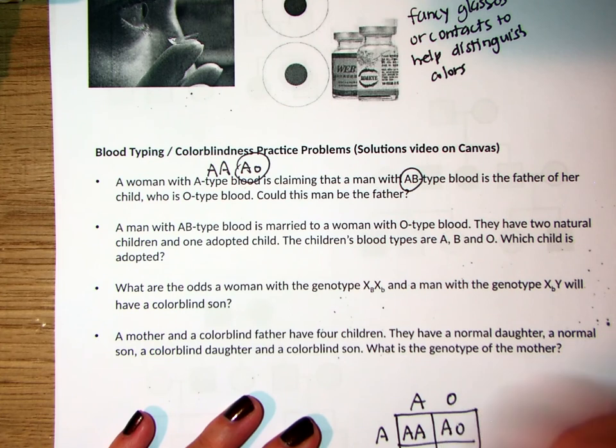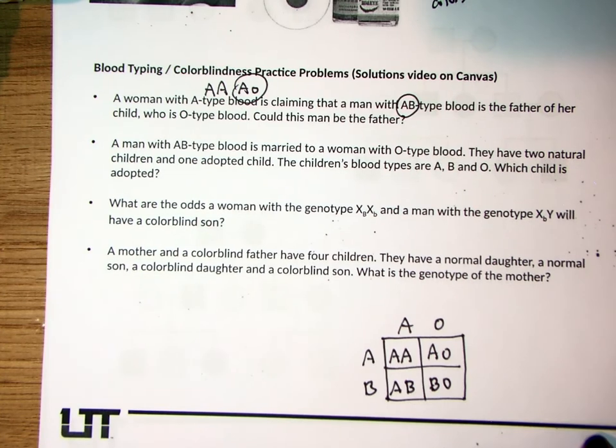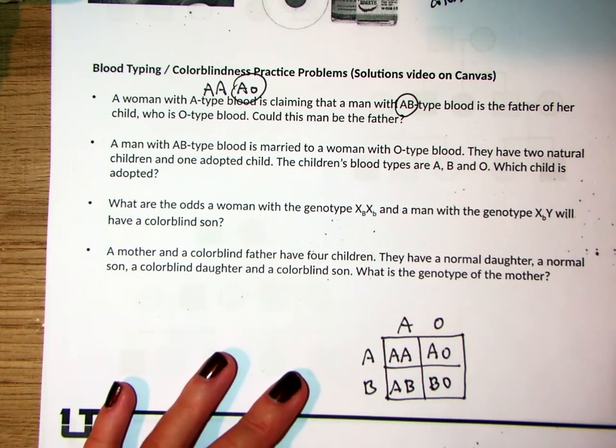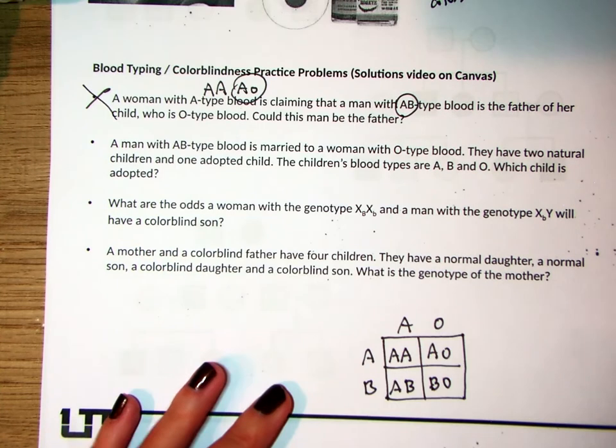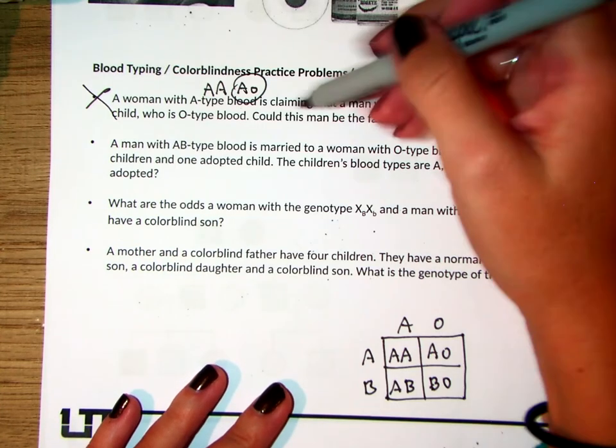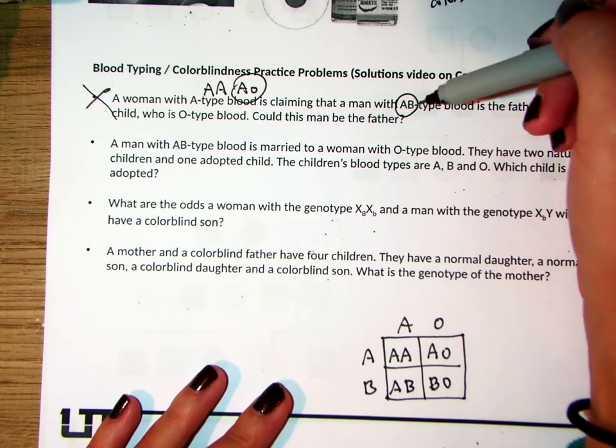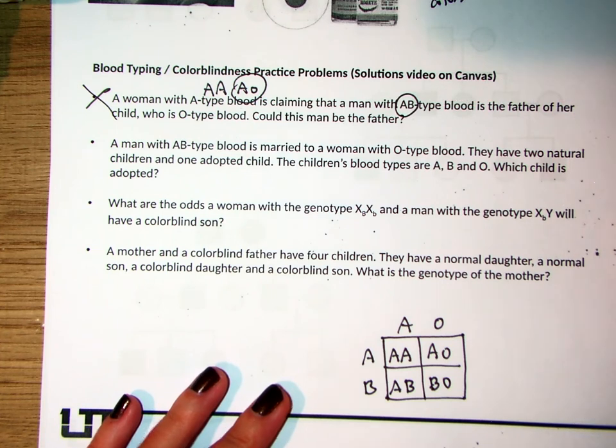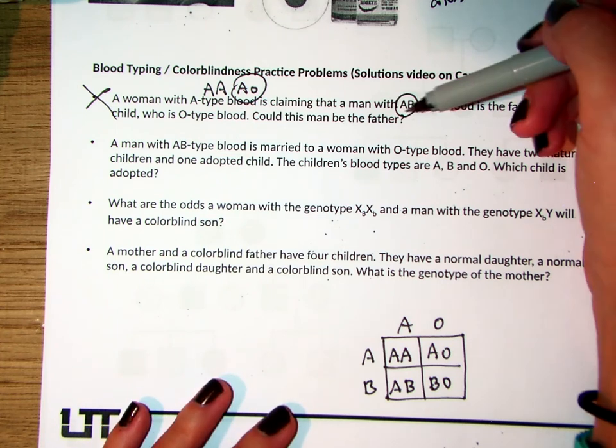Can they? No, they cannot. So she's wrong. She got her dates wrong, or she's lying. But we can definitely say he is not the father.